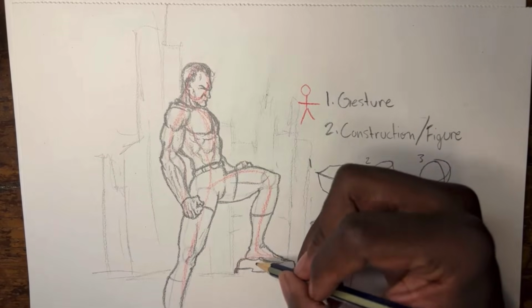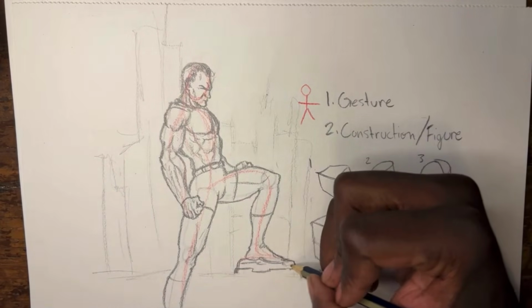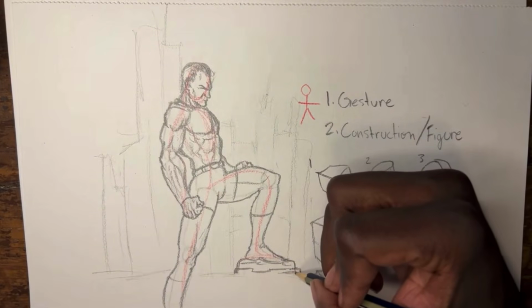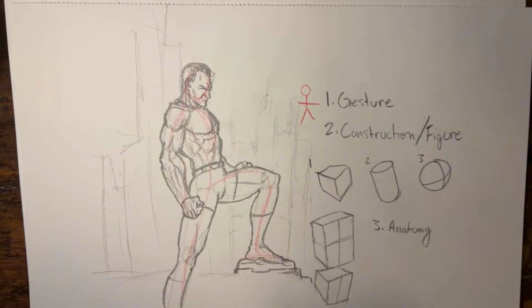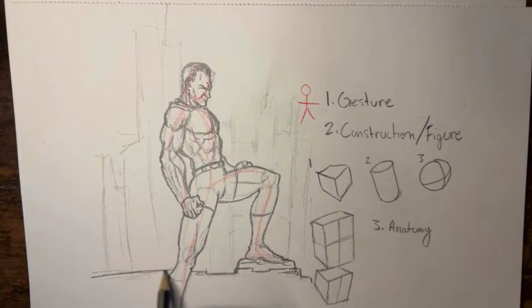Have him standing on top of some kind of fixture here. And we'll just bring this out that way.